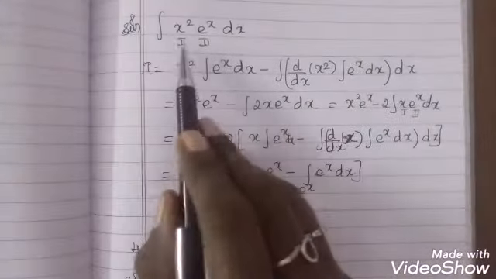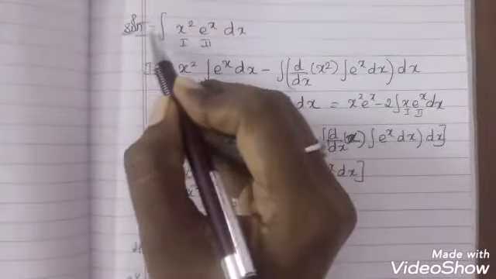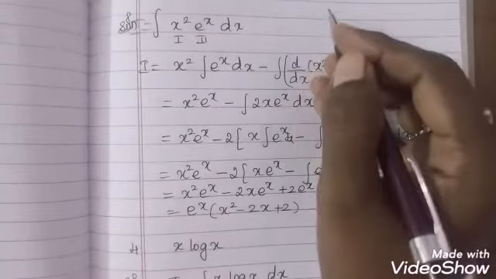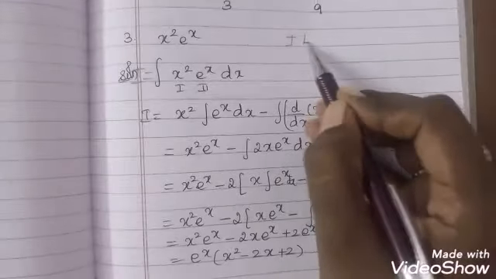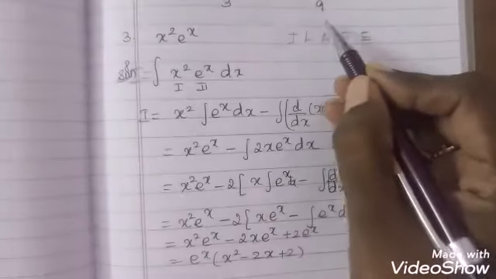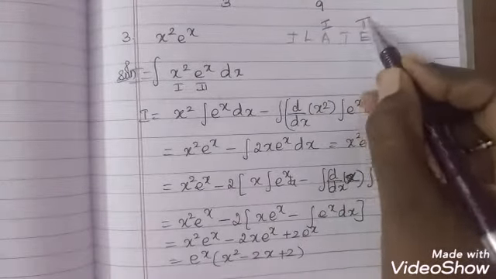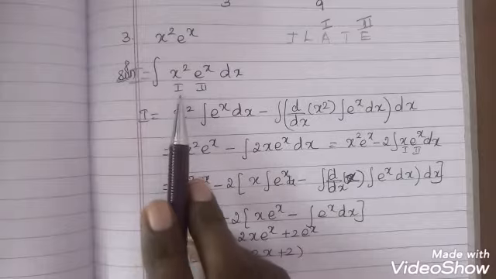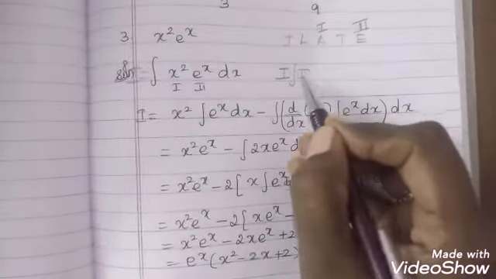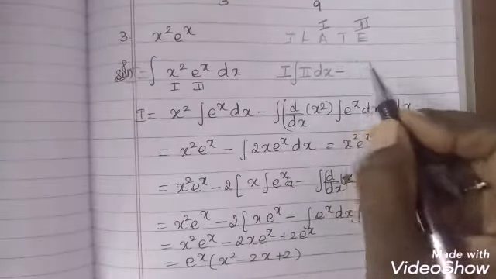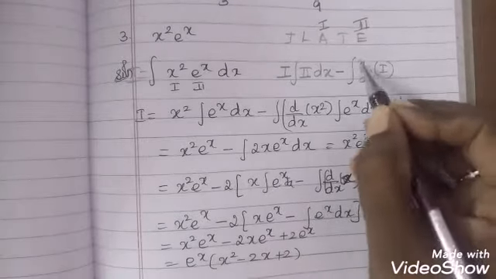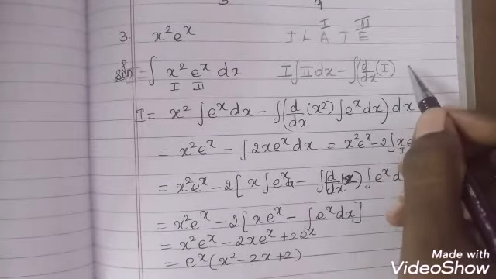You have x squared into e power x. So I'll just take I equal to x squared into e power x. By using this ILATE formula, what do you have here? You have algebraic and you have exponential. Which comes first? Algebraic comes first and exponential comes second. In that order I have written it as 1 and 2. So once again a reminder, what's the formula? I equals the first one into the integral of the second one with respect to x, minus d by dx of the first one, that is differentiation of the first one, into what will I get here?